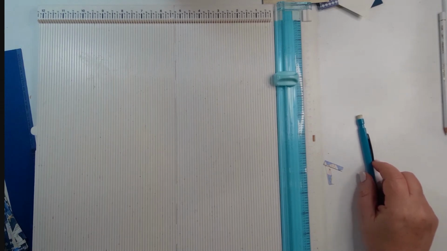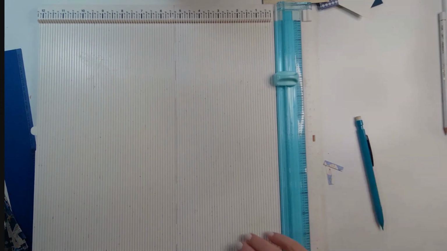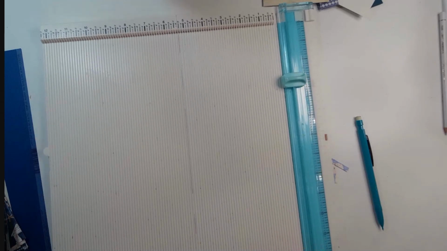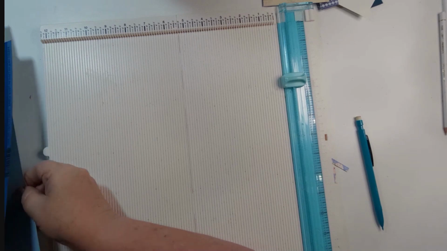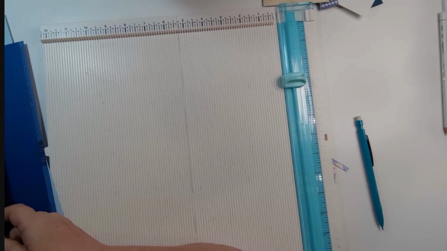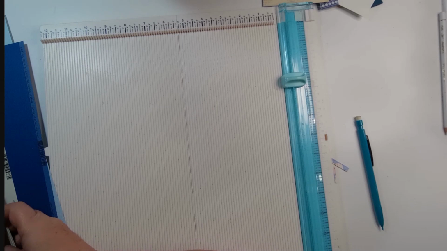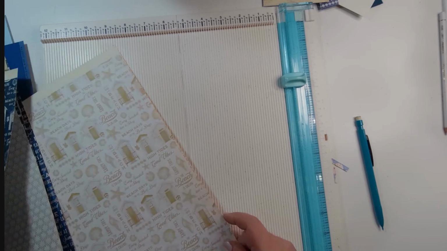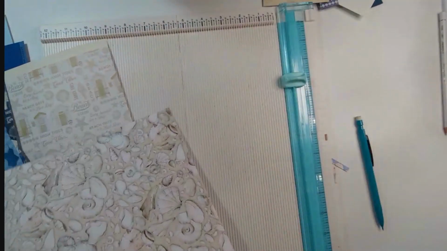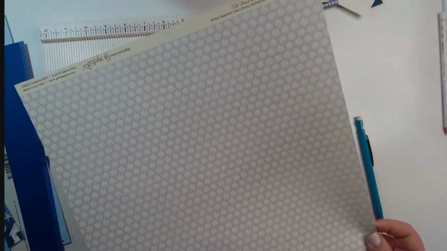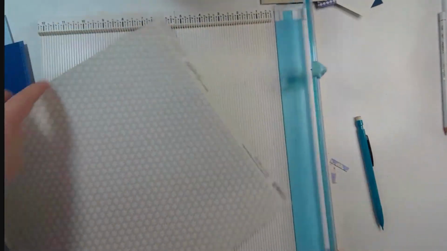Okay, page 17. I think I will do page 17, this one.